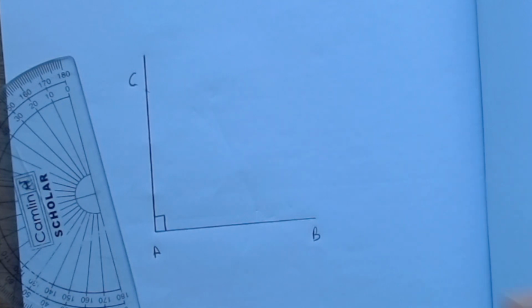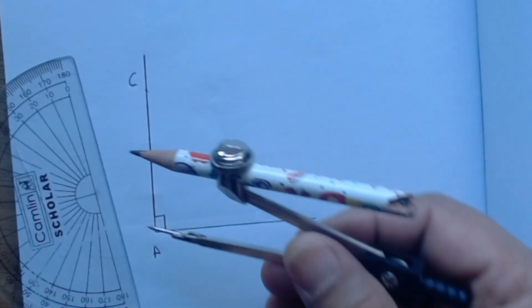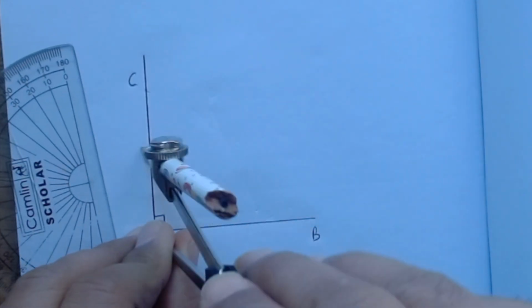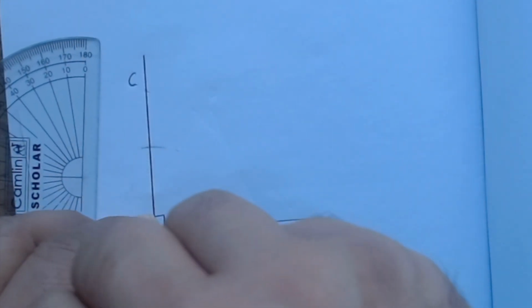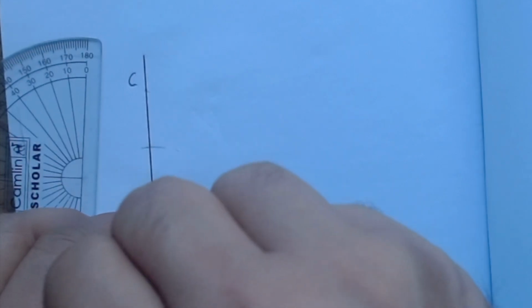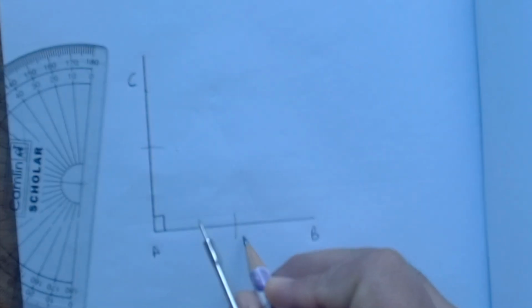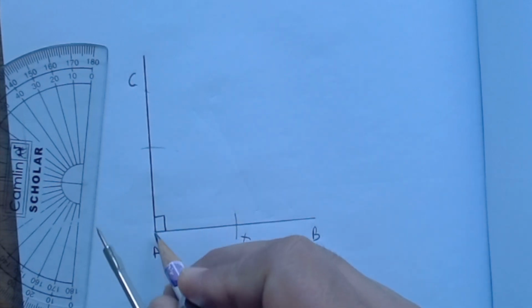So first what I'll do is I will make an arc from here, point A. I will make an arc, and using the equal length I will make an arc here also, and this arc touches AB at, let's say, X and AC at, let's say, Y.